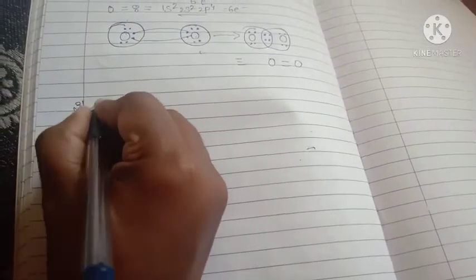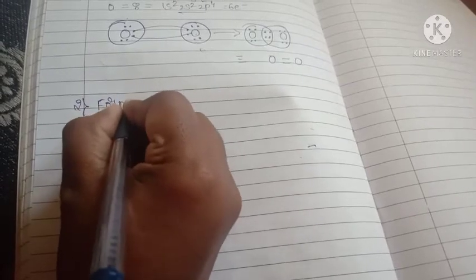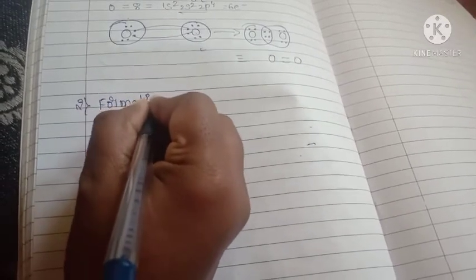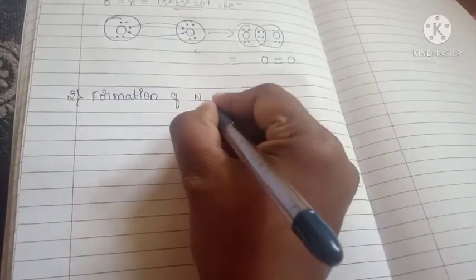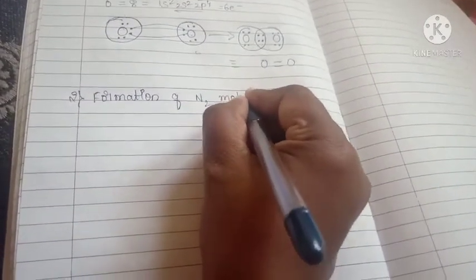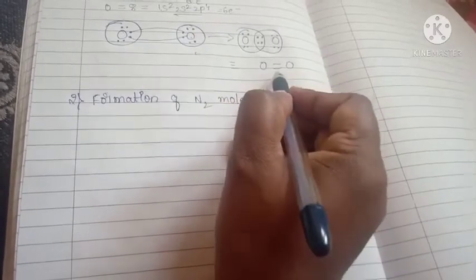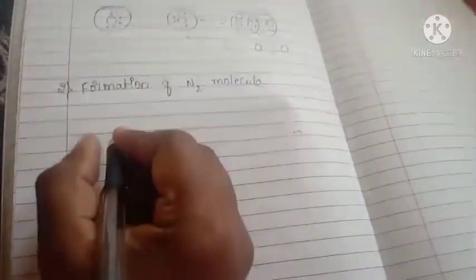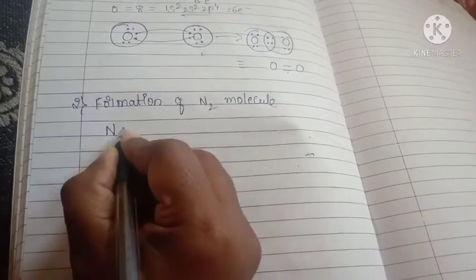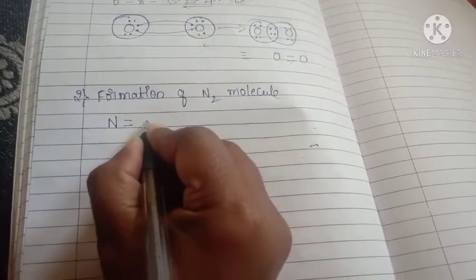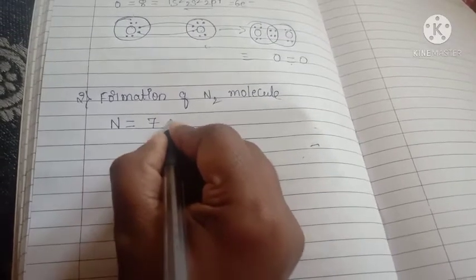Next, the last example: formation of the nitrogen molecule. In the last example there was a double bond; here it forms a triple bond. The atomic number is 7.